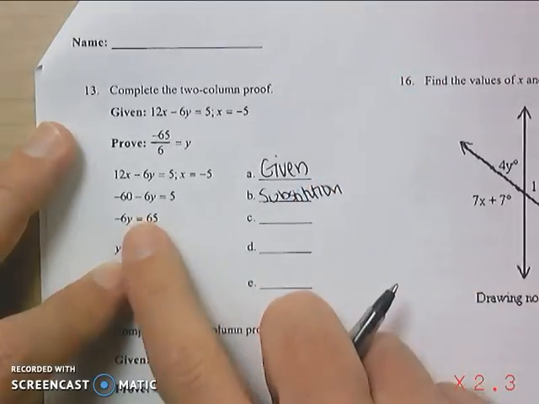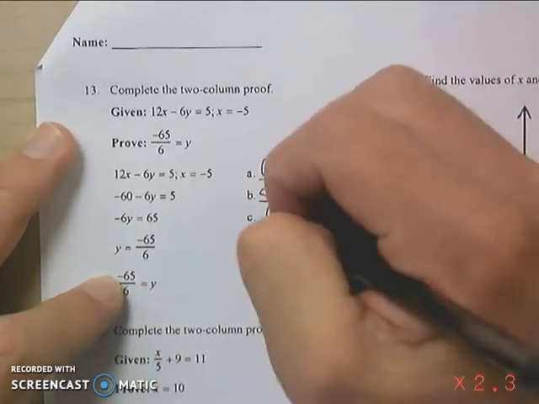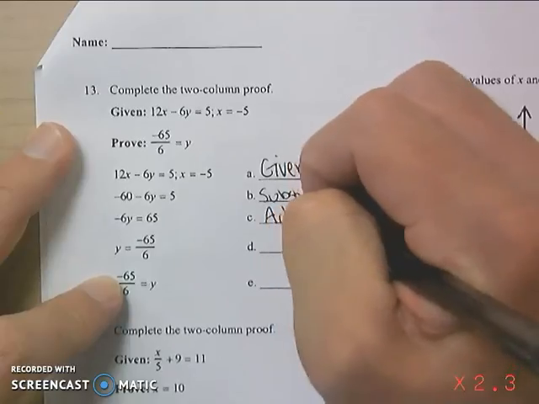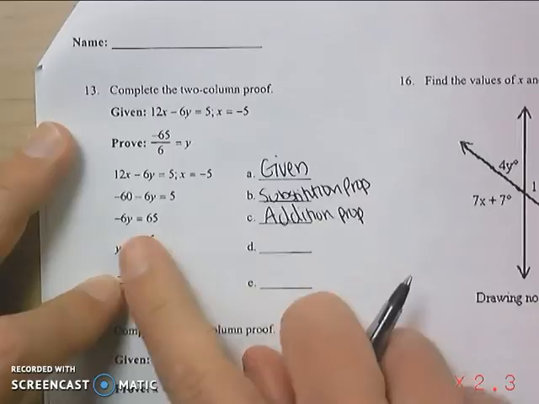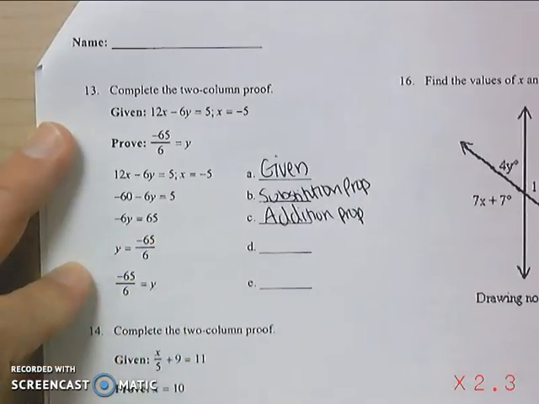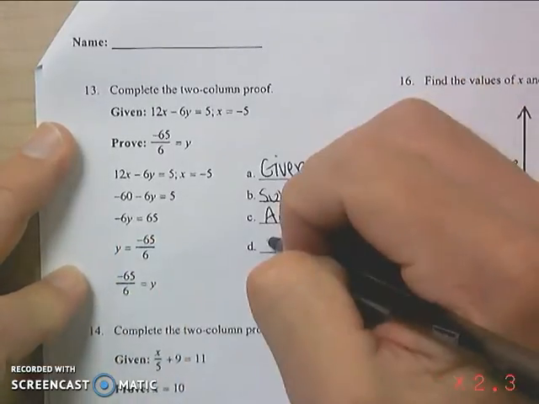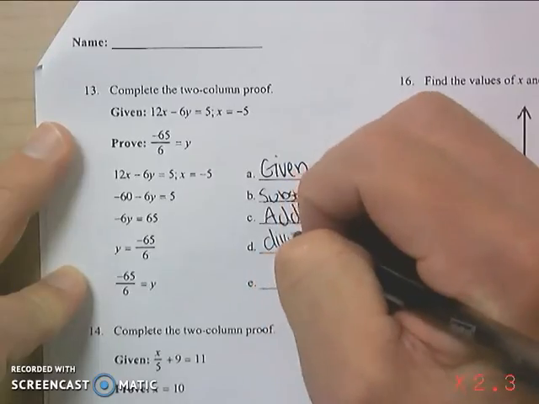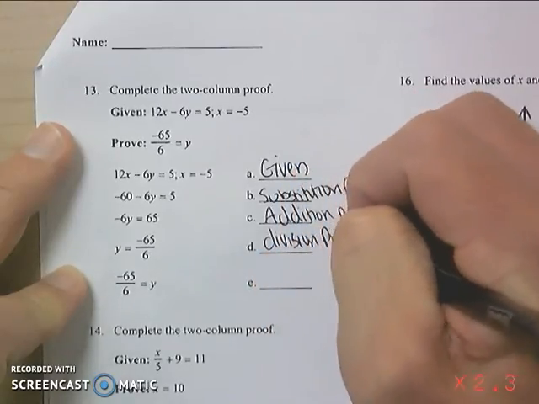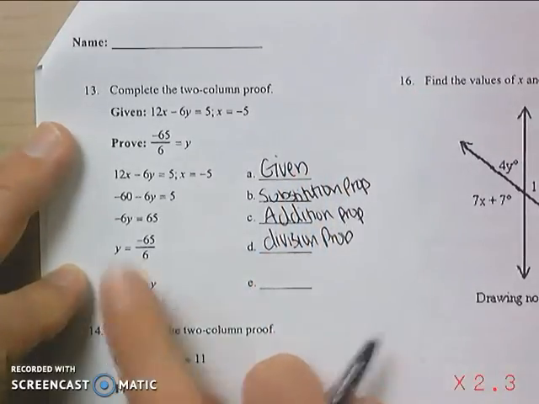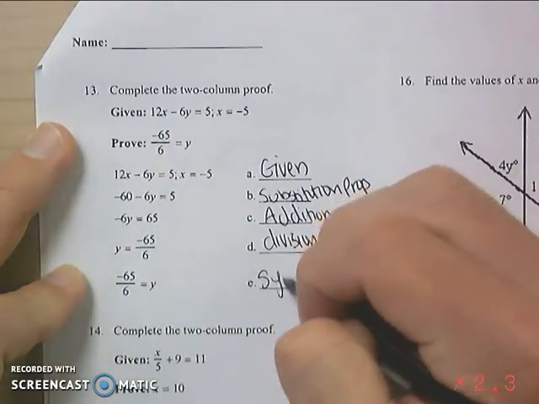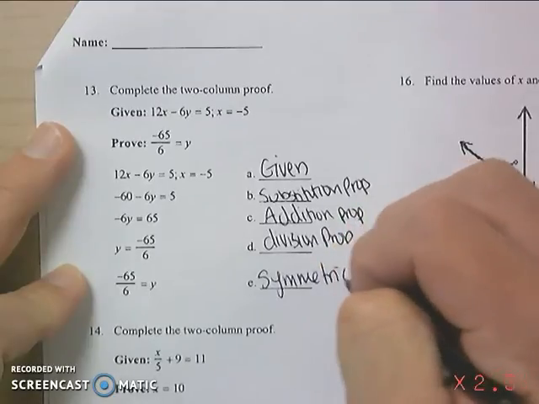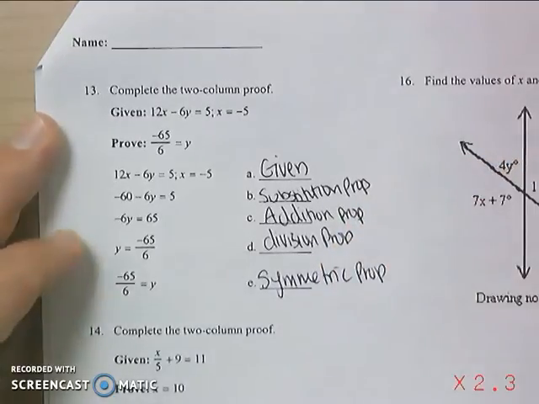Okay, next it looks like we're adding the 60, so this is going to be addition. Sorry, I got to write property at the end of these. Then it looks like I'm dividing by a negative 6, so division. And then it's just flipping it so the order is the same, so to go from here to here is our symmetric property. Okay.